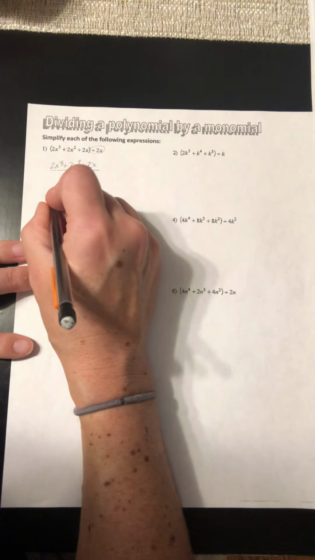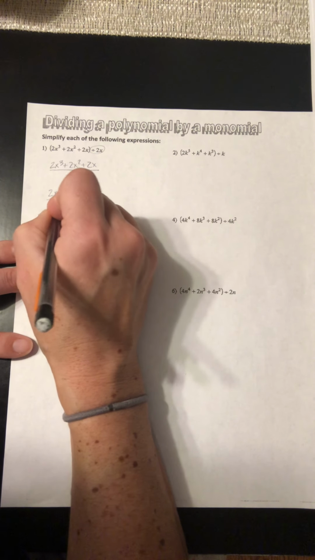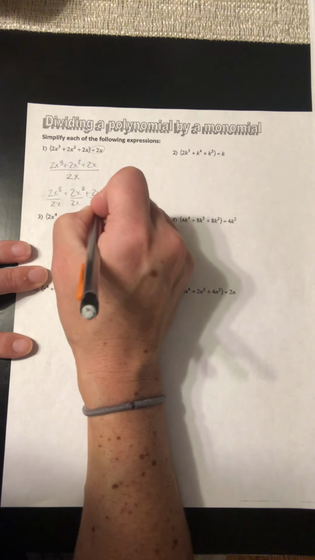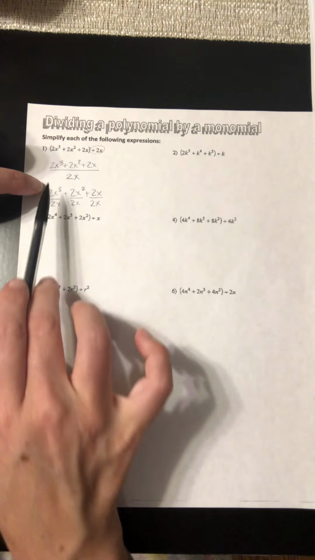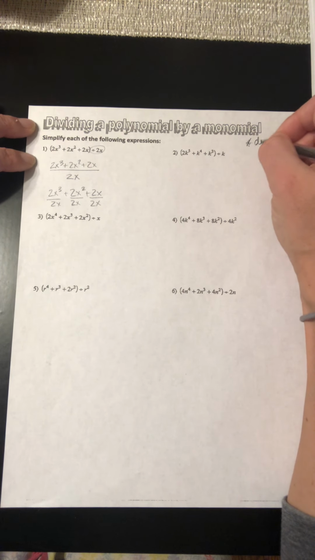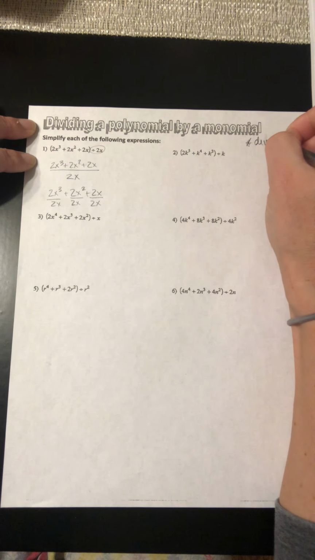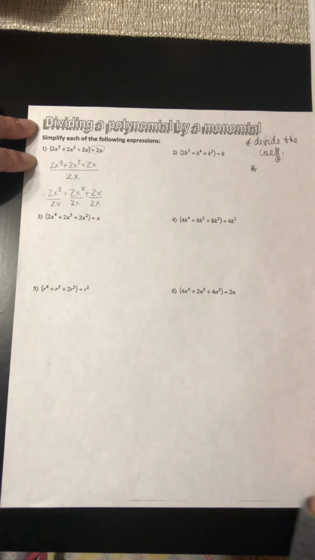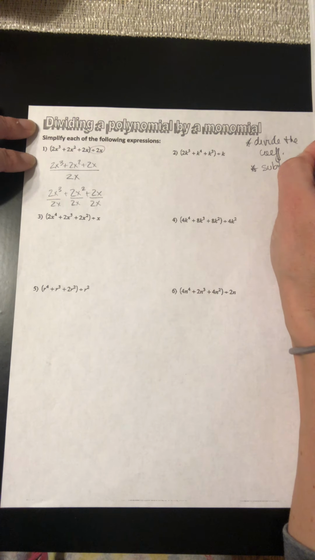So what I want you to think about is this. You're going to take a 2x out of every term. Remember, terms are separated by addition or subtraction. So I just divided each of them by 2x. And then when you're dividing, divide the coefficients. And then because it's the opposite operation, for multiplication we added the exponents. Now we're going to subtract the exponents.